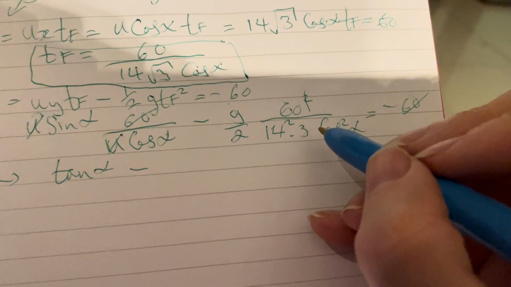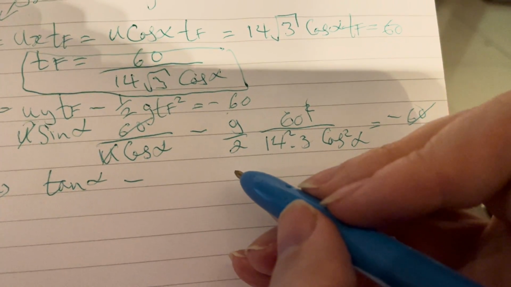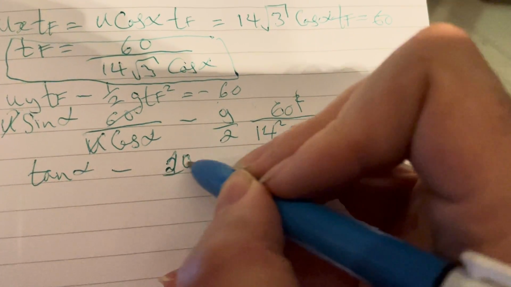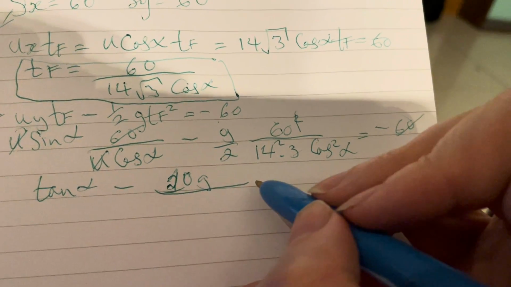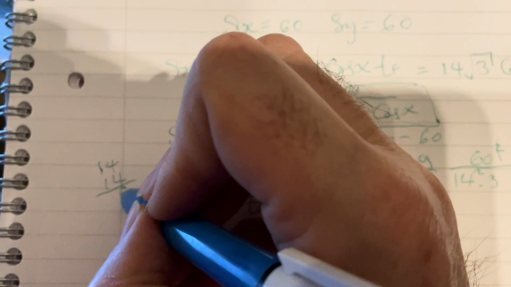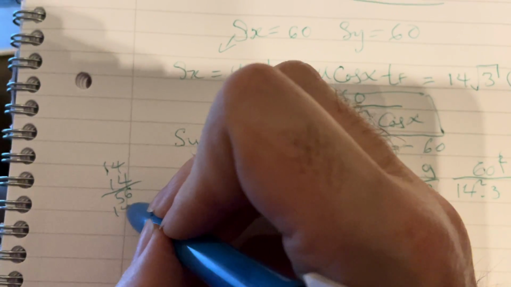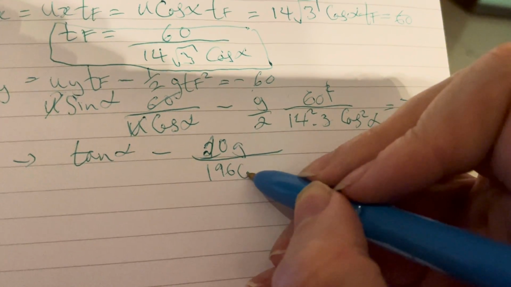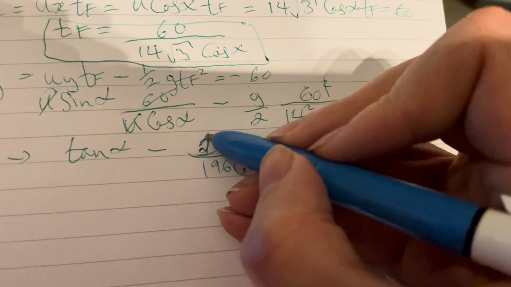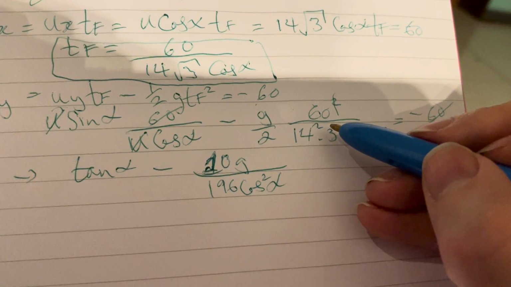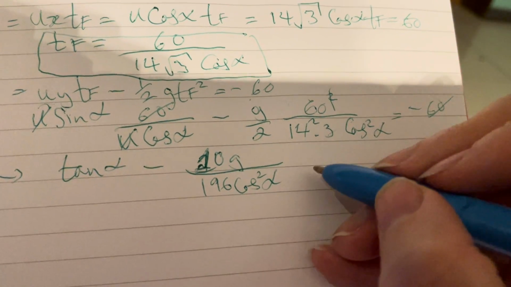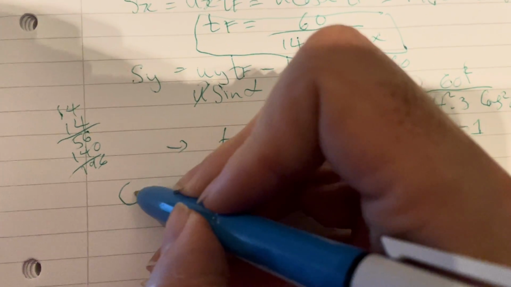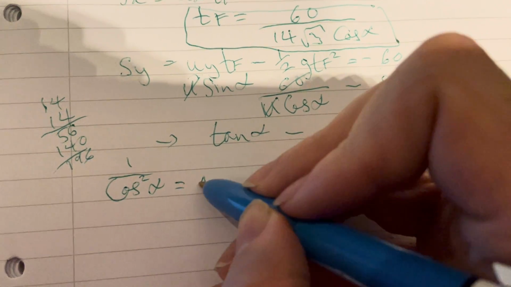minus 20g, well, divided by 2, so that's 10g over 14 squared. What's that? That's 14 squared, 196. Okay, 196 cos squared alpha. Is that it? 10g, yeah? That should be it. So 10g, plus minus 1. Now, 1 over cos squared alpha is equal to 1 plus tan squared alpha.